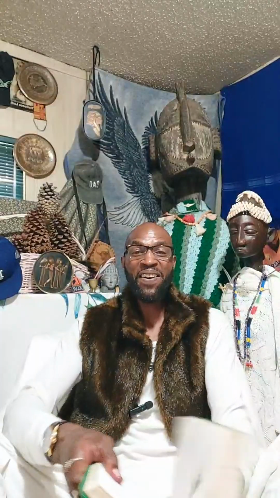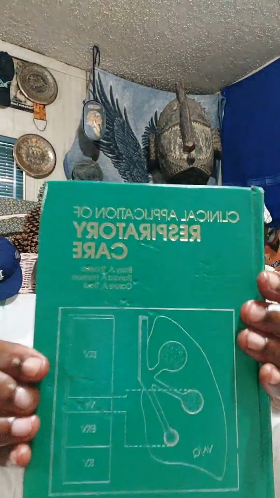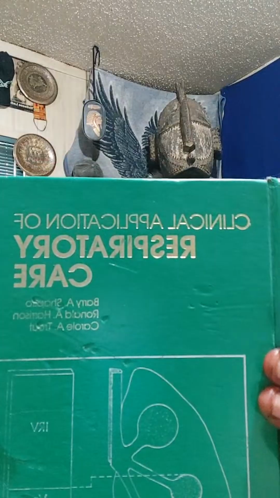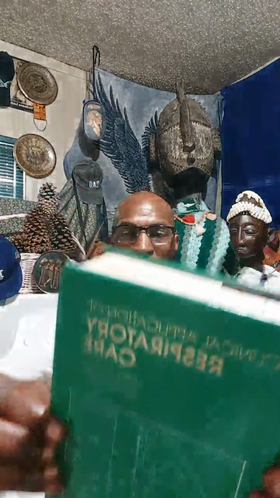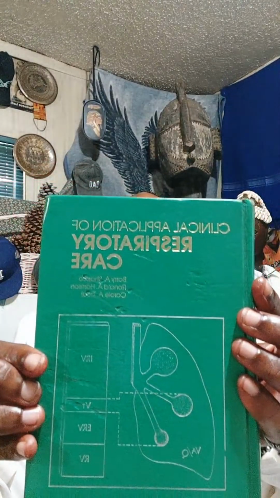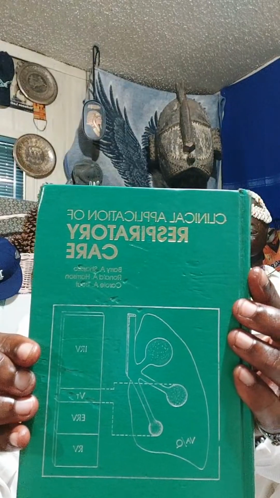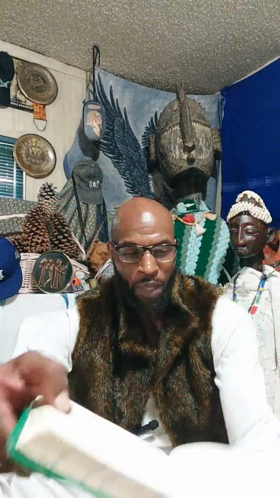We are on page 167 of Clinical Application of Respiratory Care by Barry A. Shapiro, Ronald A. Harrison, and Carole A. Trout. We're in chapter 9, just starting off and doing a redo.